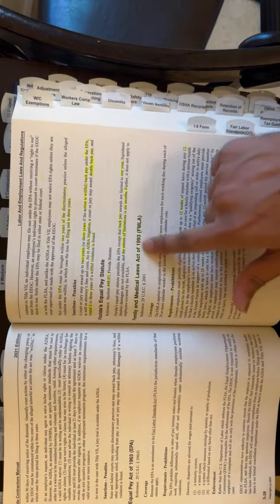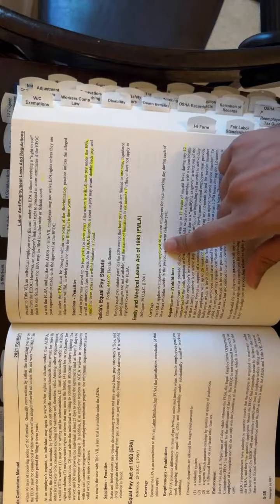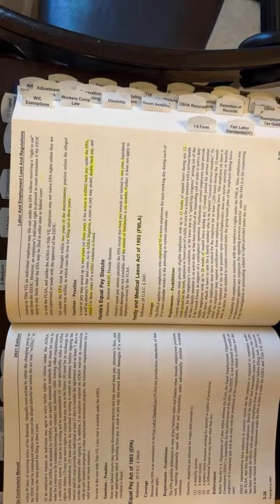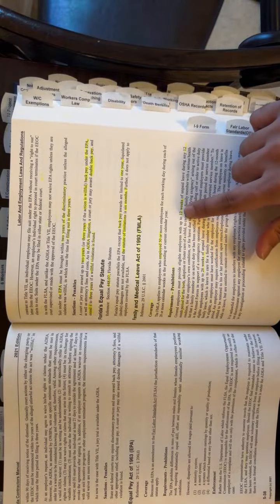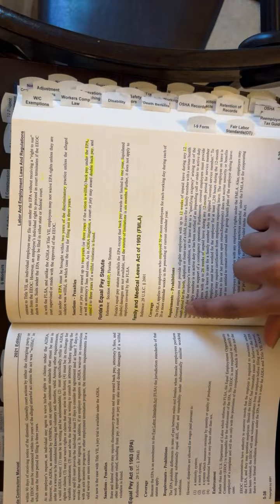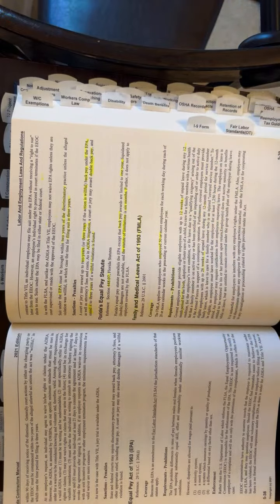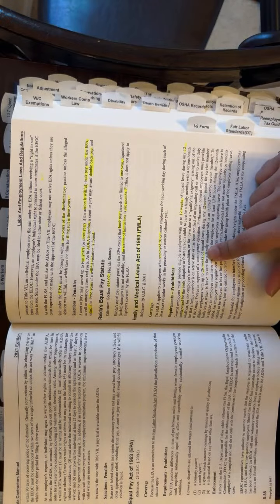Family and Medical Leave Act of 1993, FMLA, coverage: employed 50 or more. Prohibitions: 12 weeks of unpaid leave in any 12-month period for the birth, 26 weeks of unpaid leave in any 12-month period.